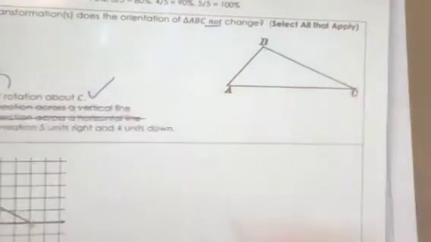Finally, a translation, right 5 and down 4. What will that look like? Well, let's move this right and down. Let's move this right and down. Let's move this right and down. What happened to orientation? It stayed the same. A to B to C, A to B to C. Orientation stayed the same. Keep it. Good. That's orientation.